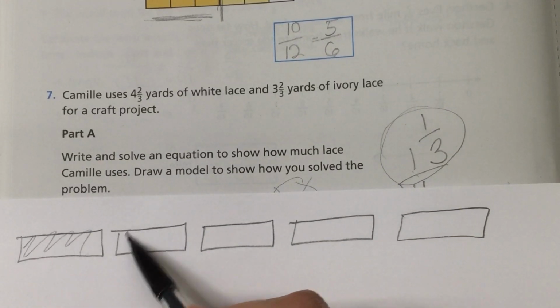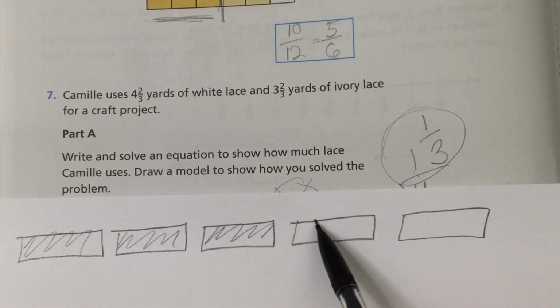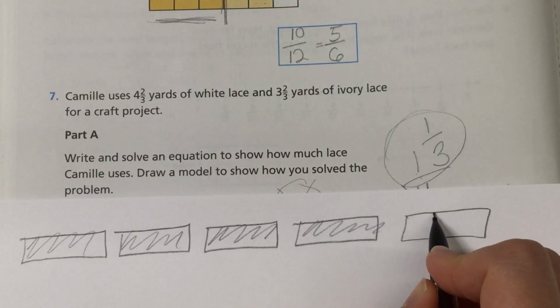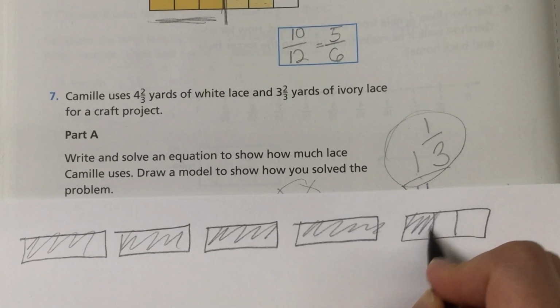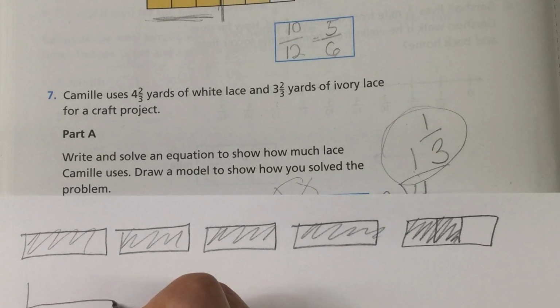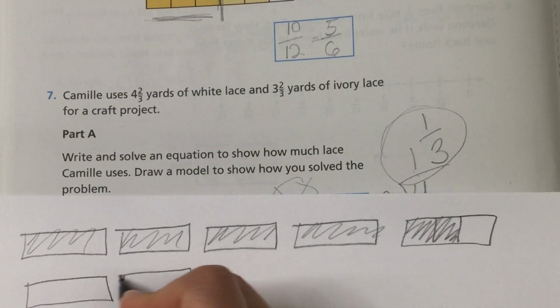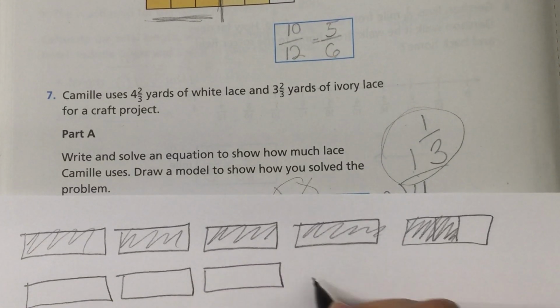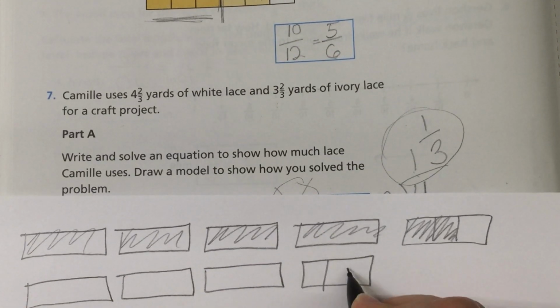So 1, 2, 3, 4 wholes and 2/3. Okay. Now for the other number, 3 and 2/3.